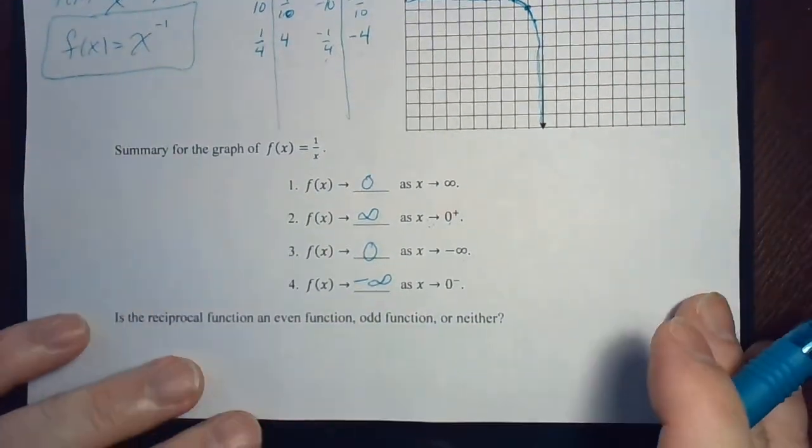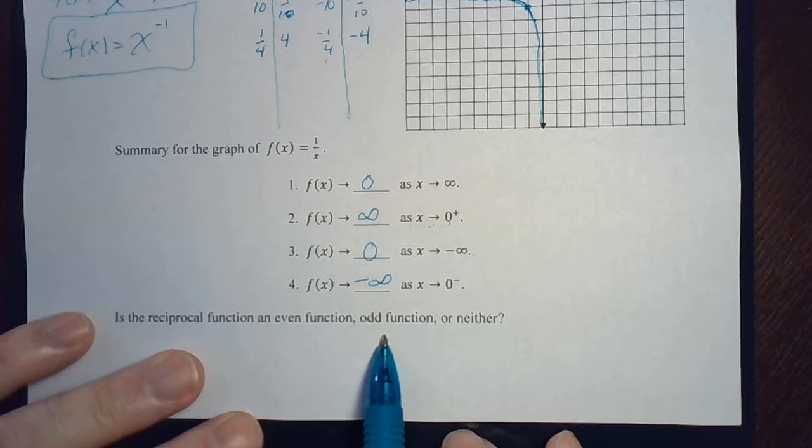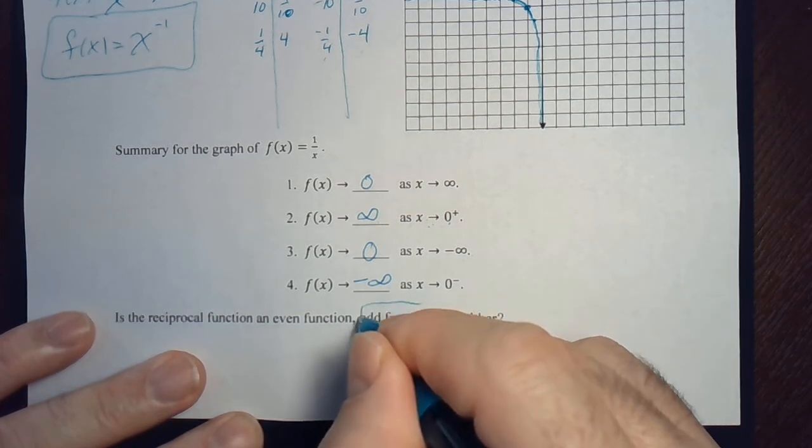And we already answered this question. Is the reciprocal function an even function, odd function, or neither? It happens to be an odd function.